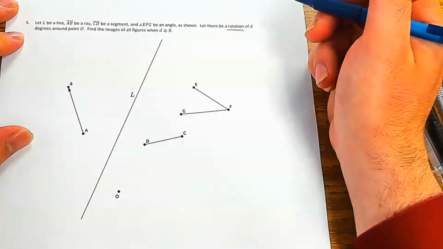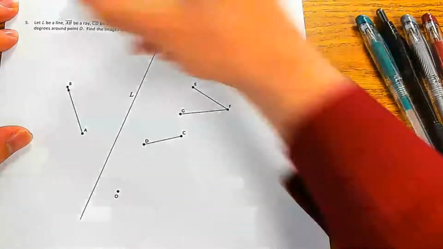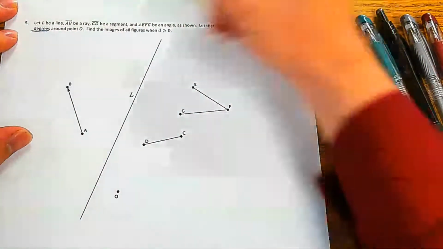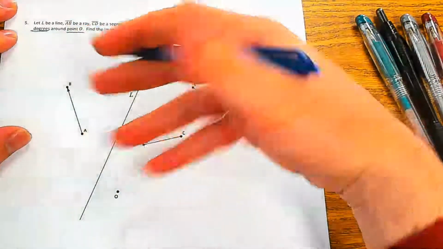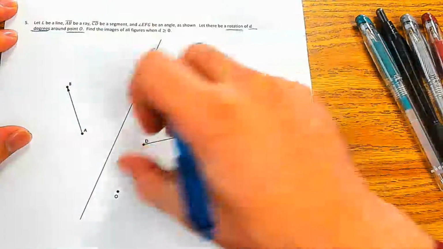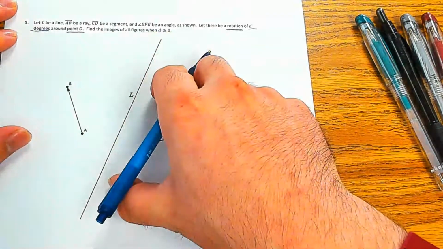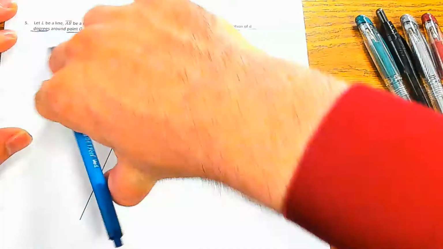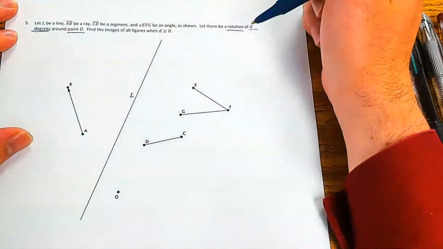Rotation has a couple things, 2 things in particular that we need to notice. D degrees of rotation and goes around a point. Okay, so how many degrees and where? The point. So if this is our point, point O, we need to go a certain number of degrees around the point. That's going to be designated by D.